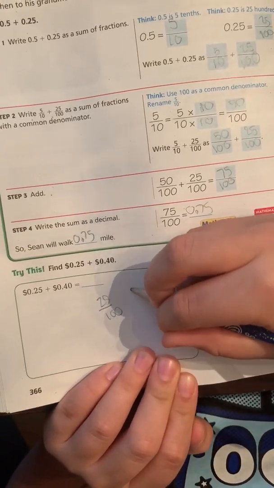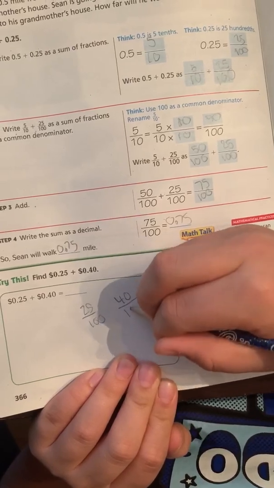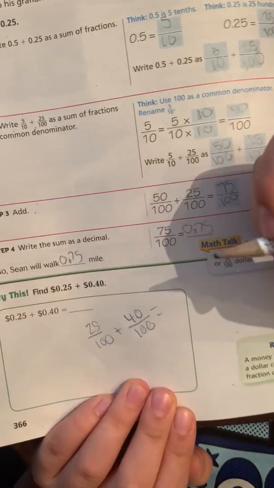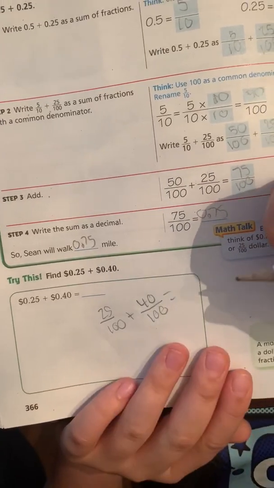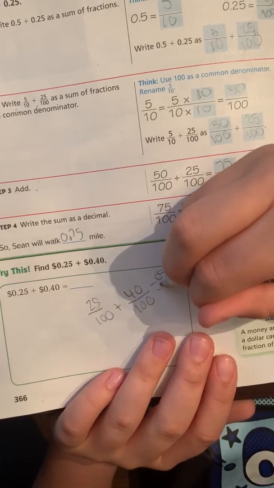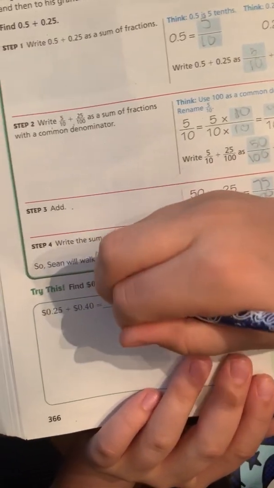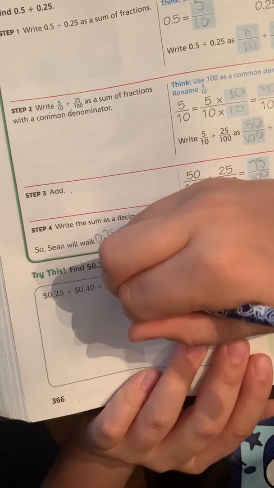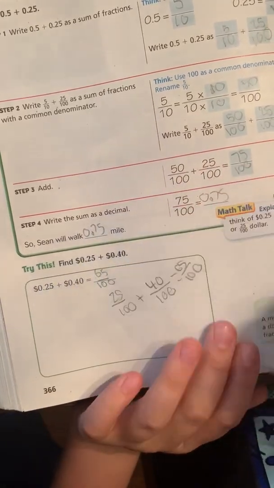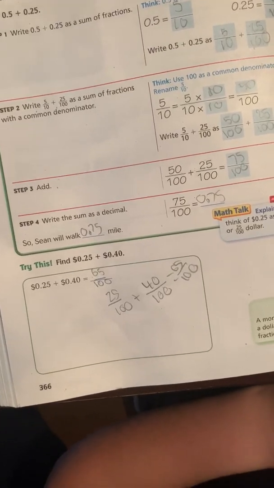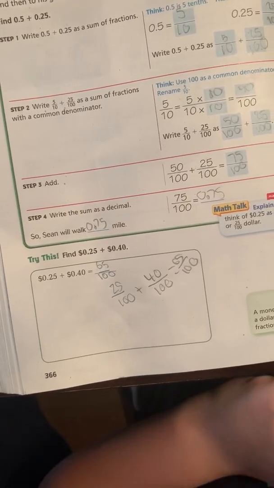25/100 plus 40/100. Put the plus sign in there. There you go. And that's all you're thinking about when you have it as a decimal like that. And you end up with 65/100, okay? And then just, that's as a fraction. Very good. Could you change that next to it? Could you write it as a decimal?